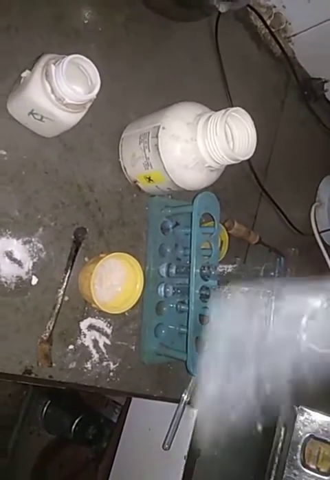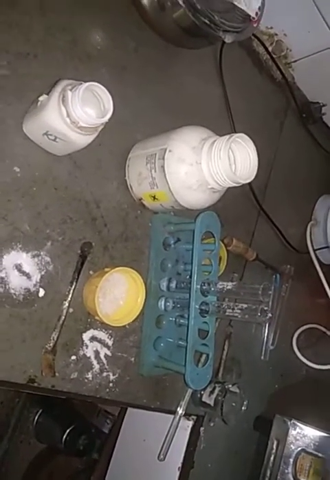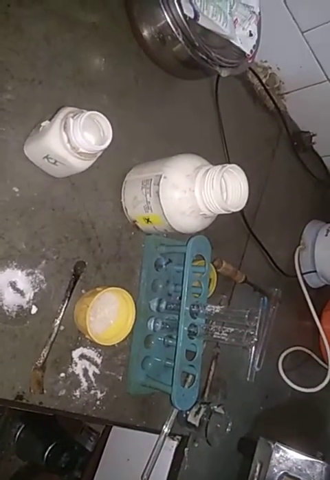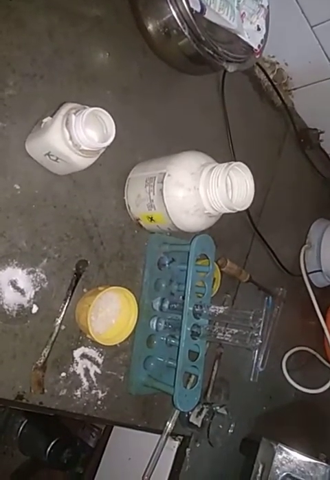You can see that the crystals have not been dissolved and they are lying at the bottom without any kind of change.